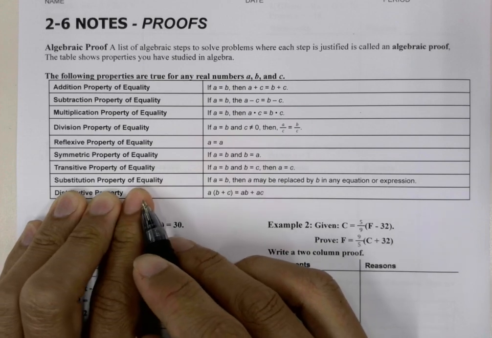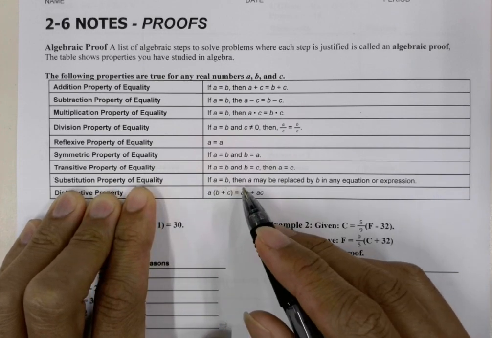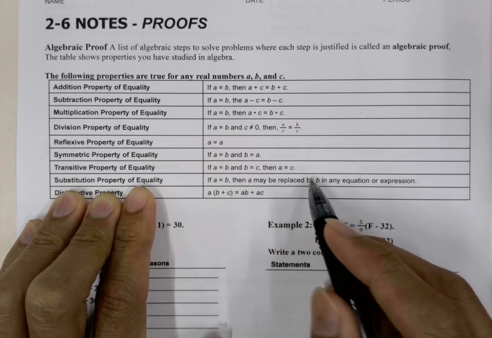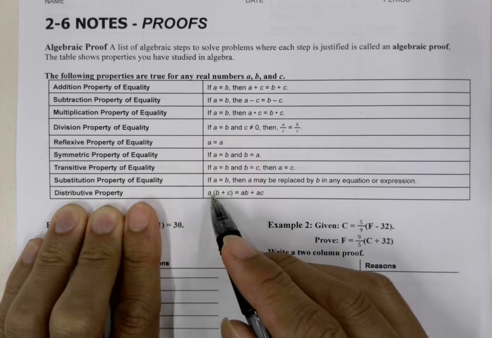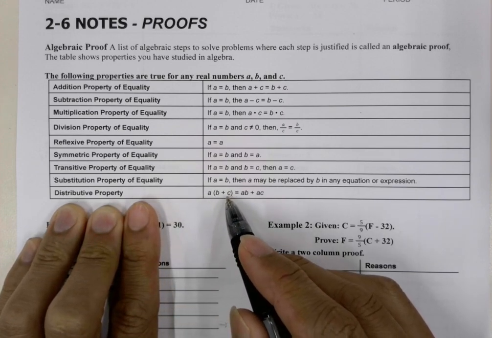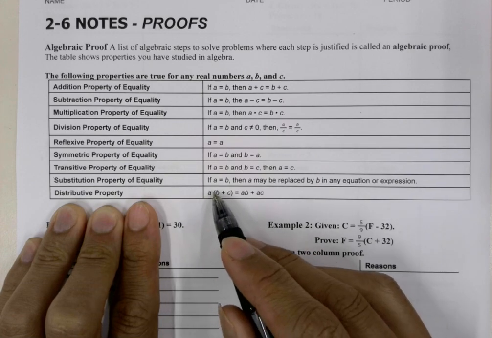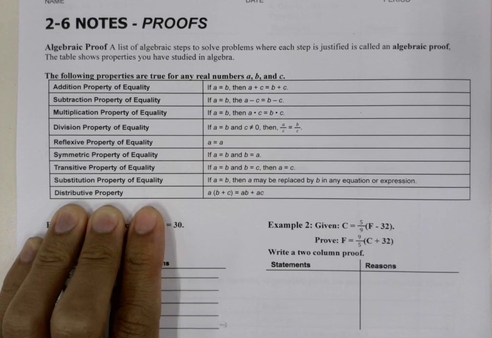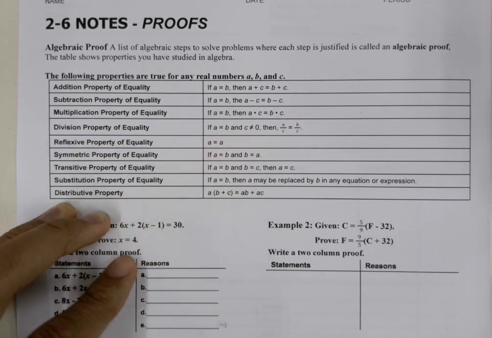We have the substitution property, which states that if A is equal to B, then we could replace A with B in any equation or expression. And we have the distributive property, which is A times the sum of B plus C is equal to A times B plus A times C. So we're distributing out the A. So we need to use these algebraic properties in our proofs.